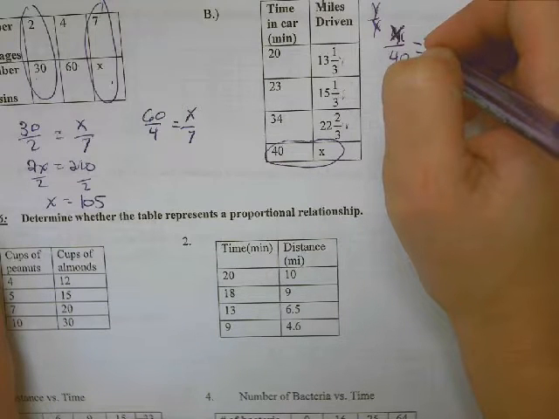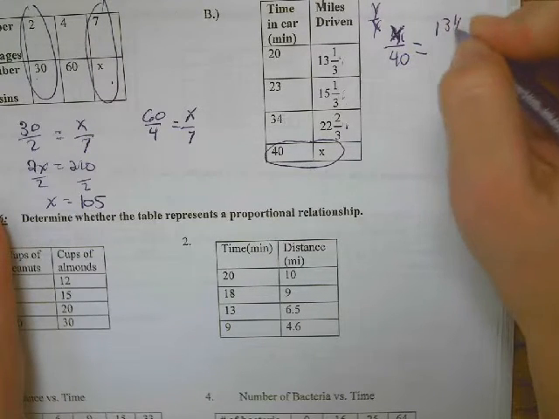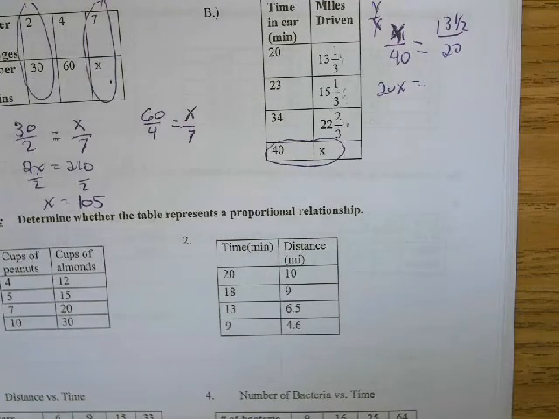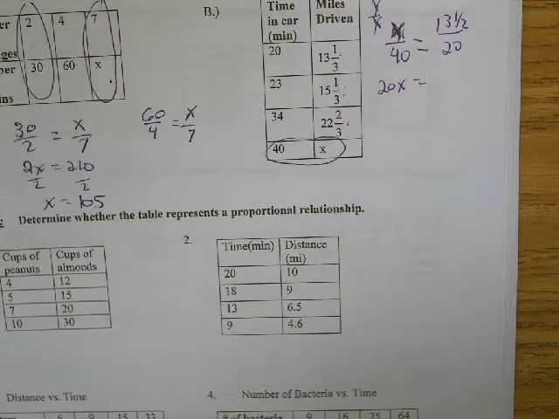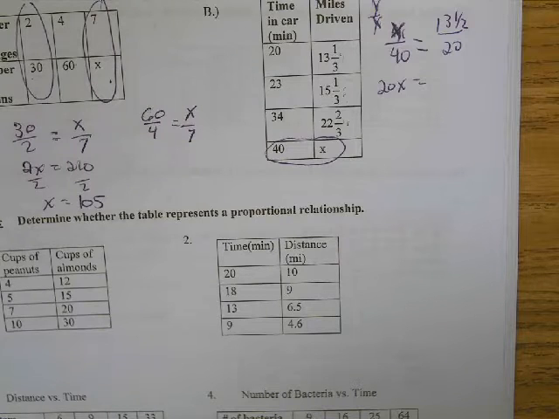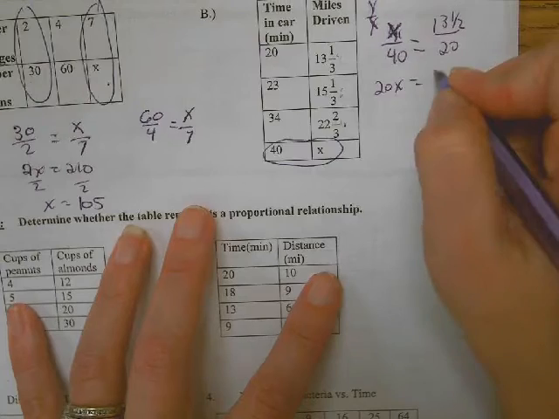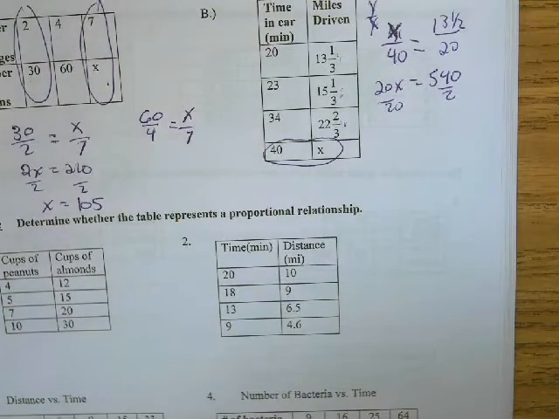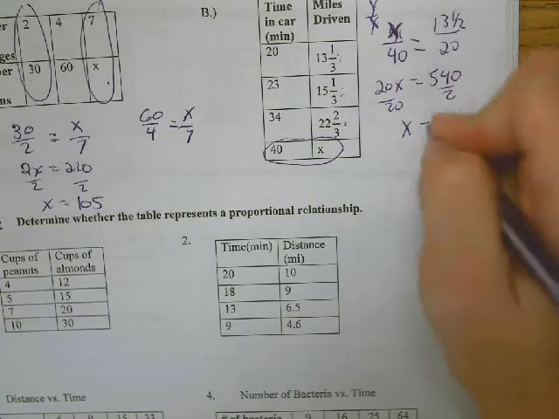Let's do 13.5 over 20. We'll do the first one. So 20x equals 13.5 times 40, which is 540, divide by 20, 27.